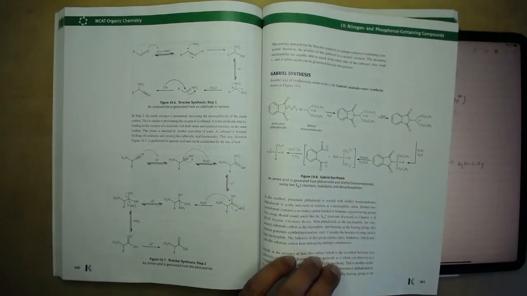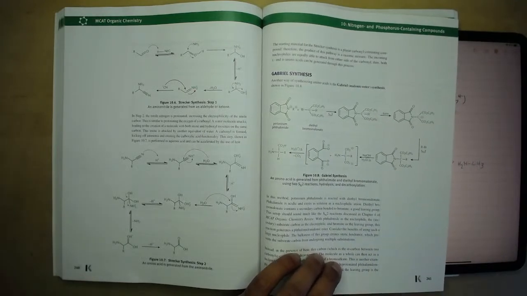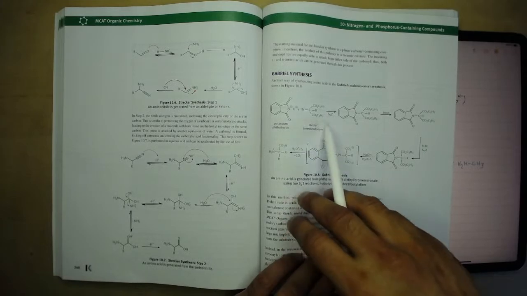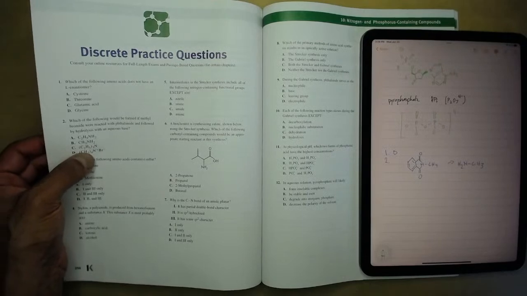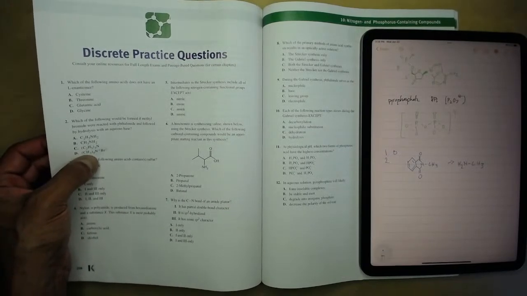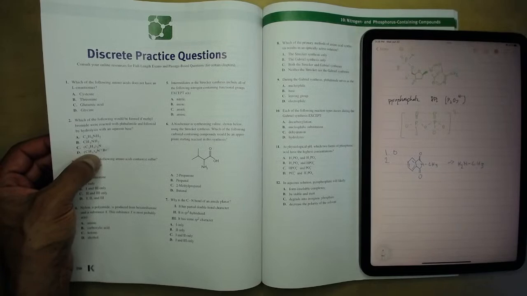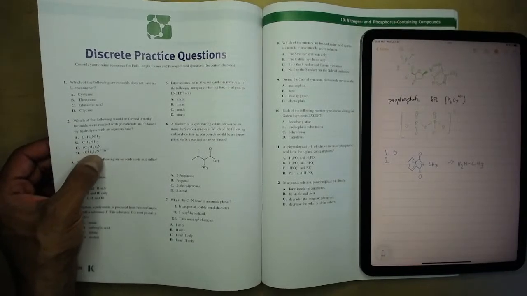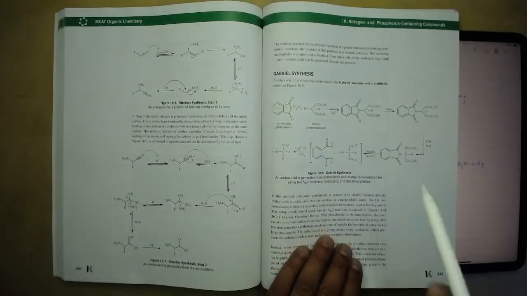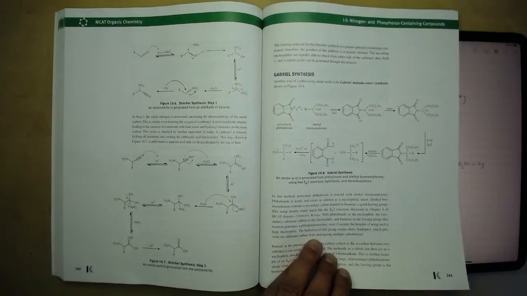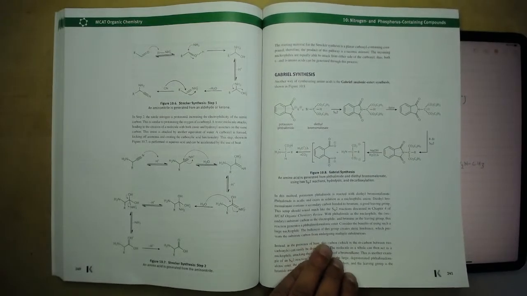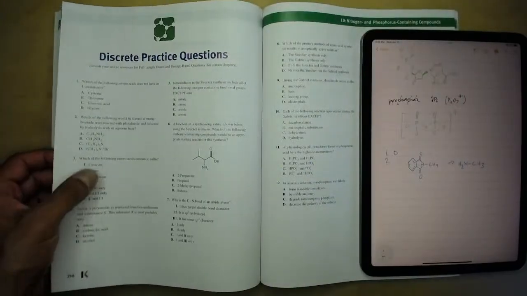C2H5, where do they get the second carbon from? Because we're not even doing this step. So that's the wrong answer. C2's got to be the wrong answer. 4 methyls attaching. They did say that to prevent multiple substitutions, right? Undergoing multiple substitutions.